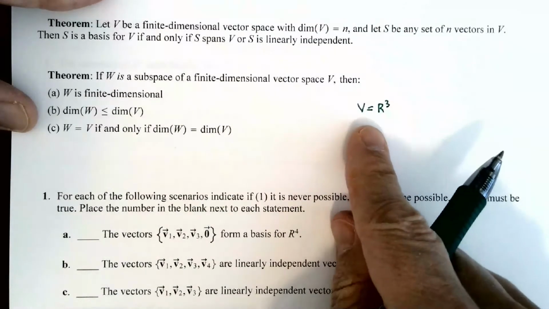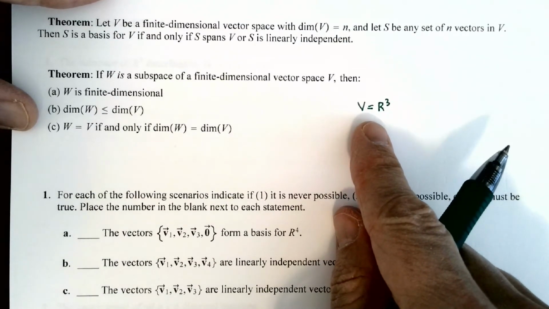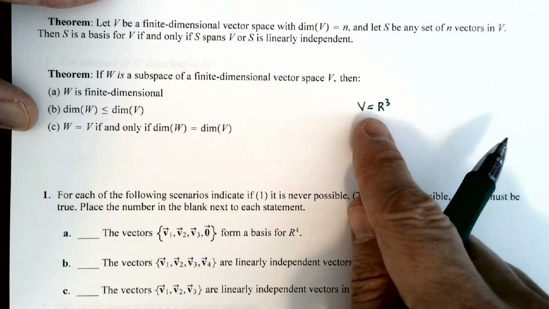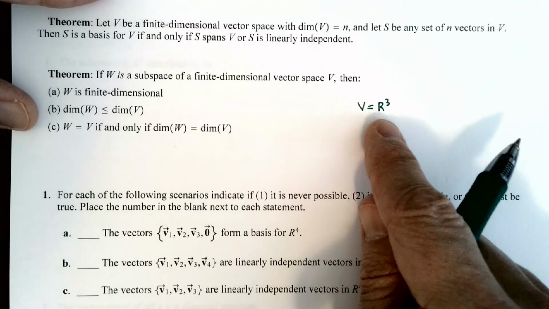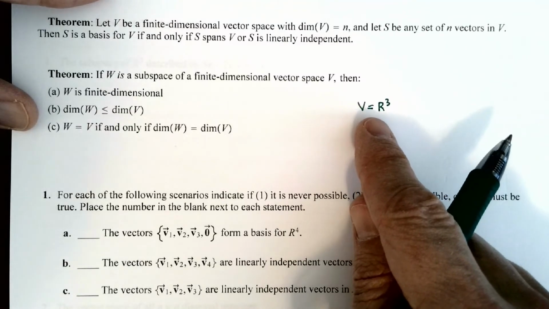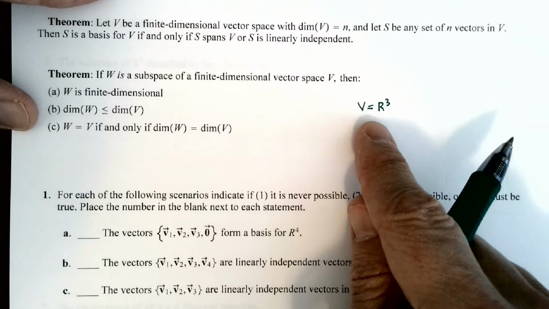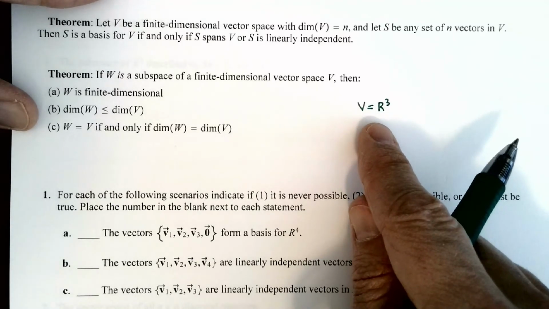Then you should know, I hope by now, what the possible subspaces of 3 space are. There are 4 possibilities. Number 1, all of 3 space. Number 2, planes through the origin. Number 3, lines through the origin. Number 4, the 0 subspace.